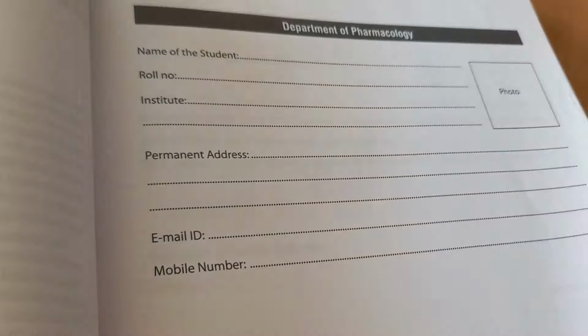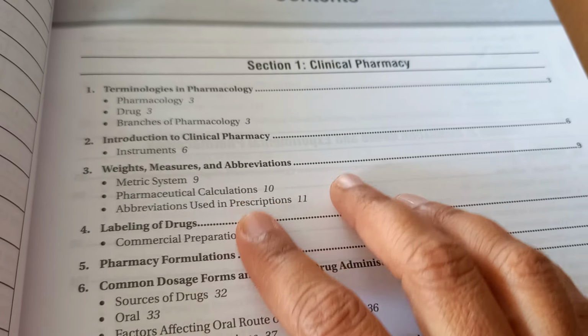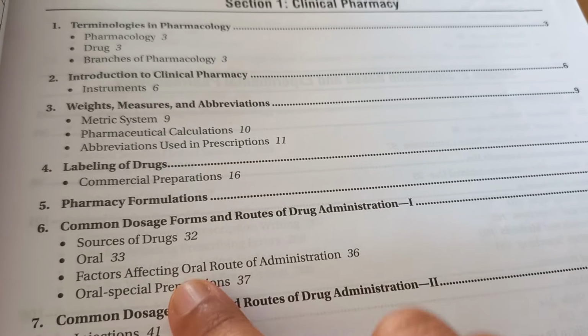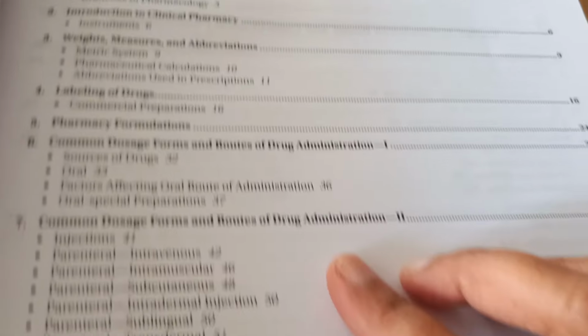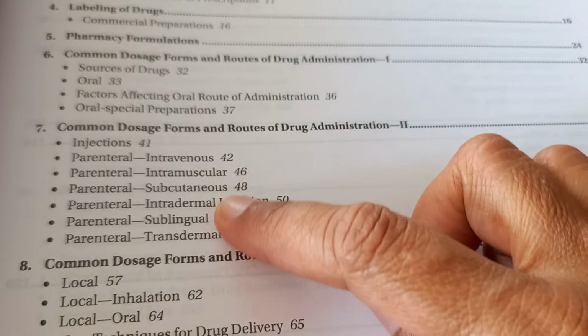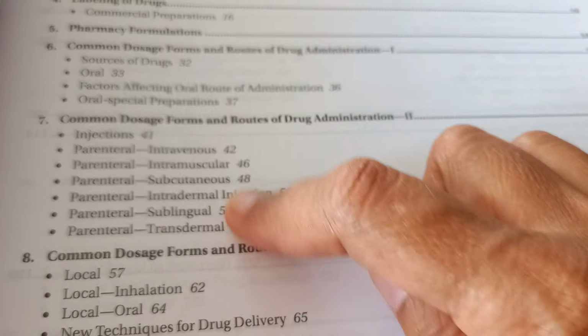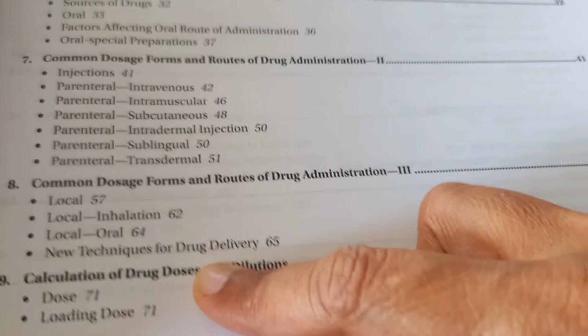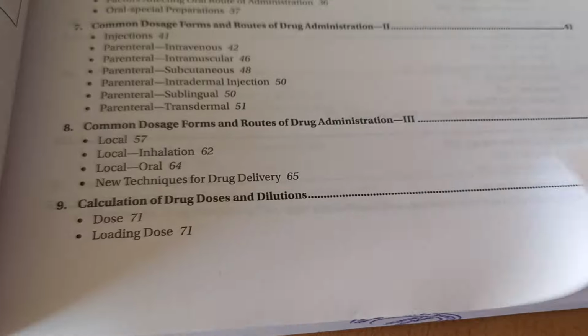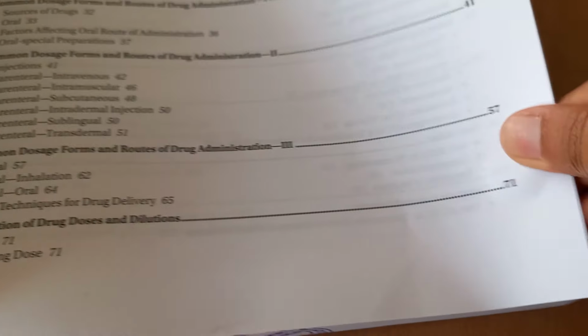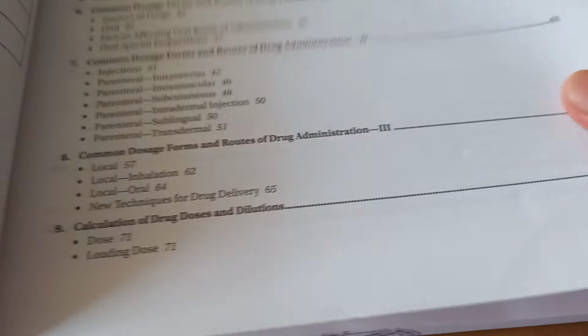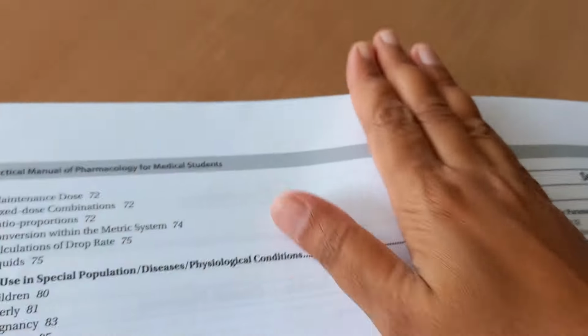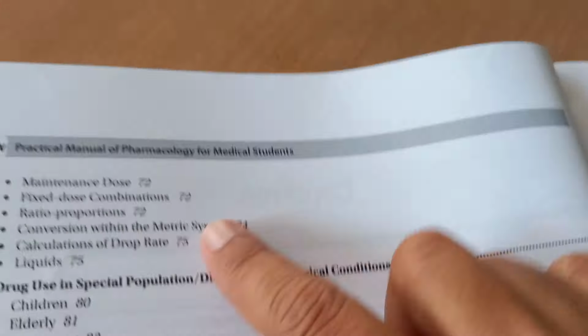So look at this. You have the instruments they're talking about here, drugs, sources of drugs, route of drug administration, dosage forms and route of drug administration. Focus people. Then loading dose means what? So in MI they'll give a loading dose of what? Aspirin, clopidogrel and atorvastatin, right?